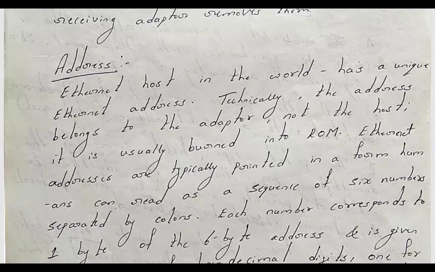Yes, good morning, students. So, continuing with the next class, that is the Ethernet. Now here we are going to see about the addresses.